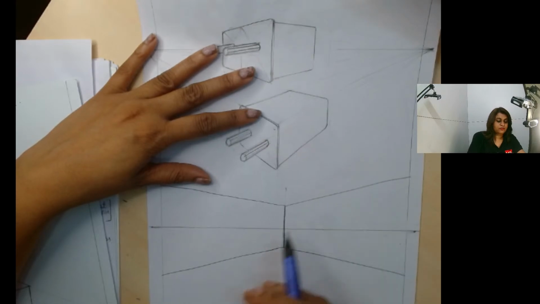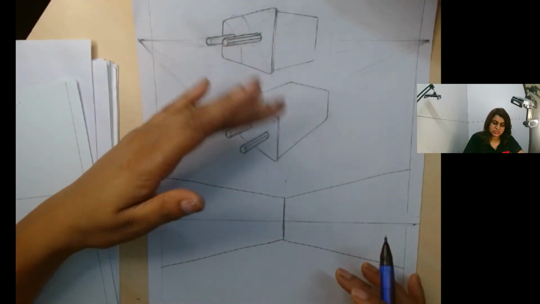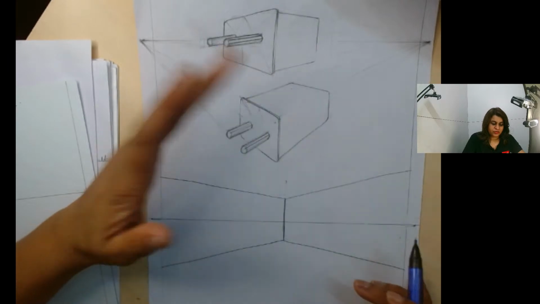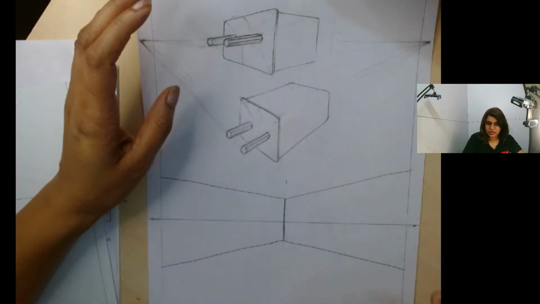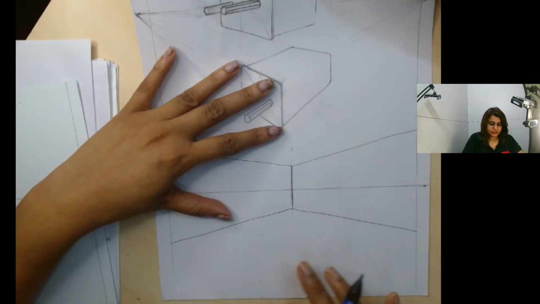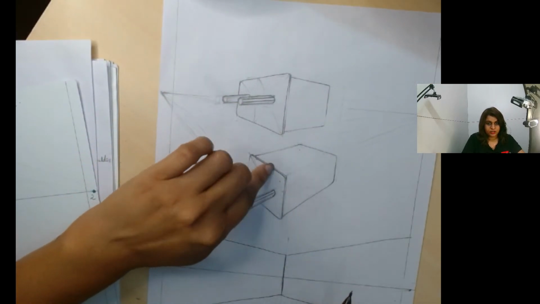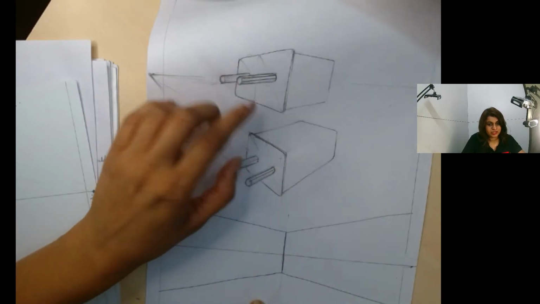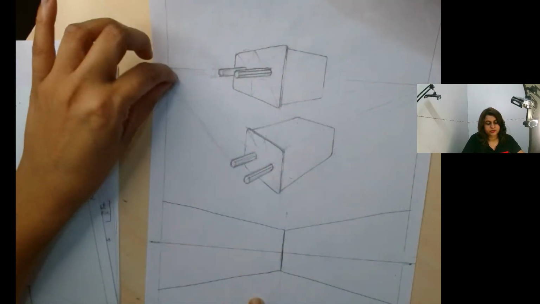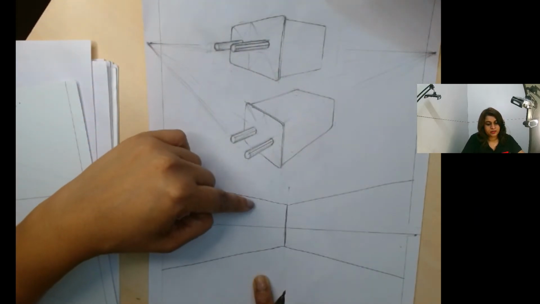So here we got the walls, right, and the floor and the ceiling. Okay, it's looking a little off because I just drew it in very little space. Now there's a difference between the two. Here we were making a box. We were outside the box, looking at it from the outside. Here we are inside the box.